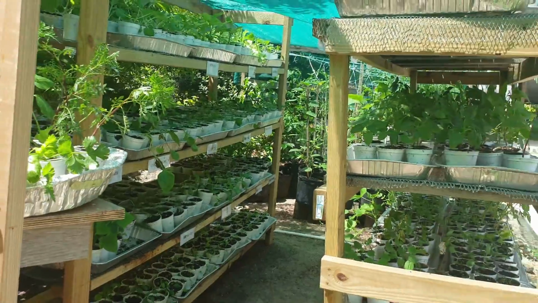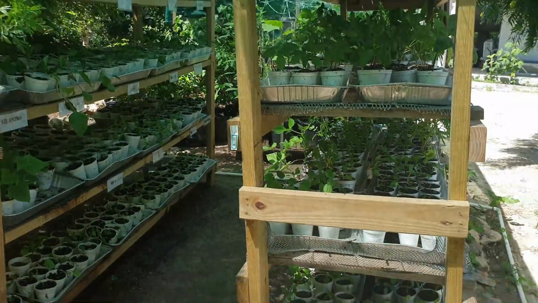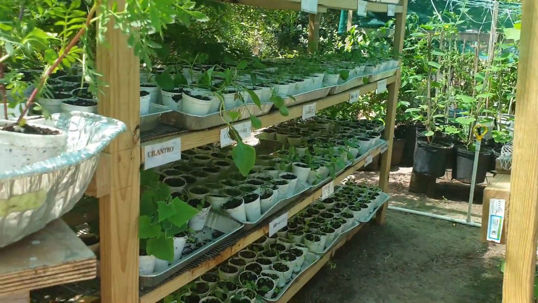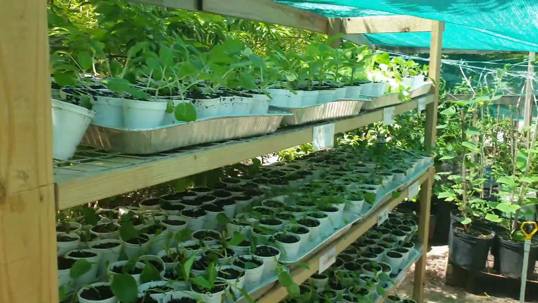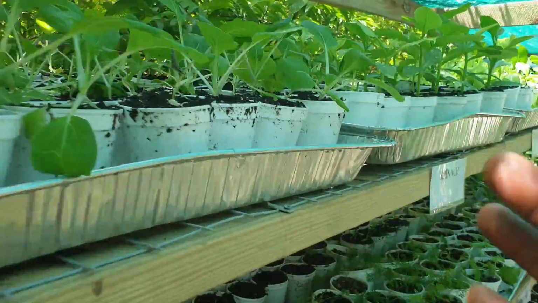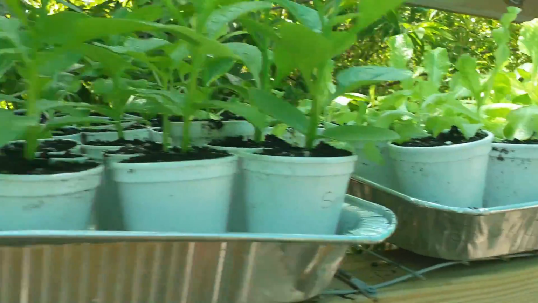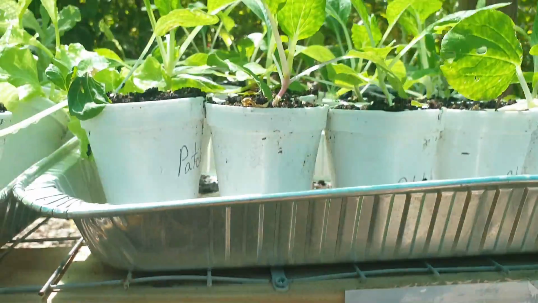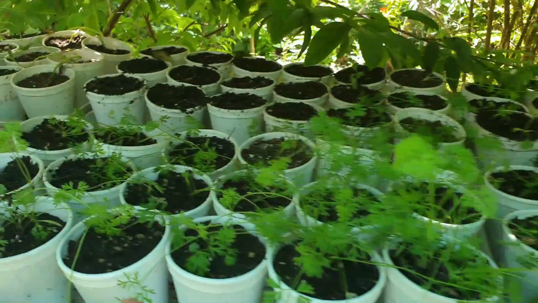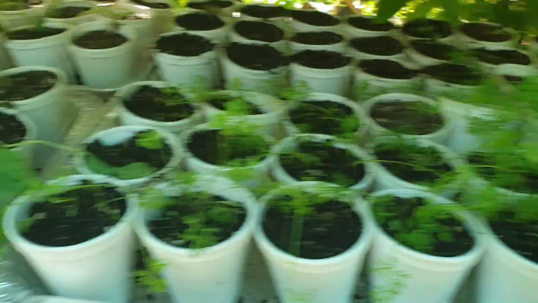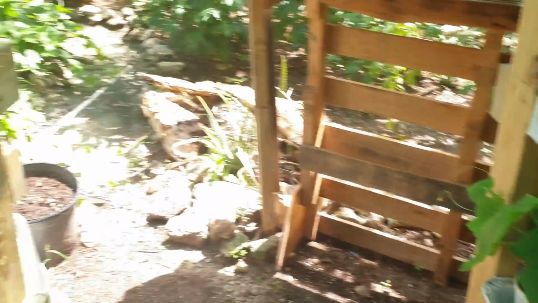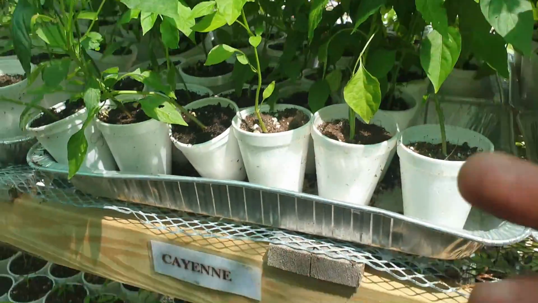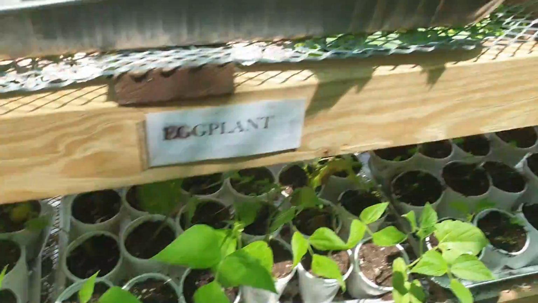Okay, so this is basically her little nursery. As you can see, she has her seedlings on stocks, and she has a variety of seedlings. She has pak choi, spinach, lettuce here, bok choy or pak choy again, carrot, broccoli, callaloo over here, eggplant, sweet pepper, tomato down there, and so on.